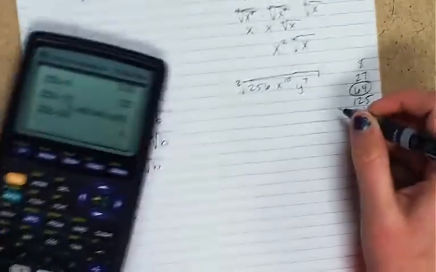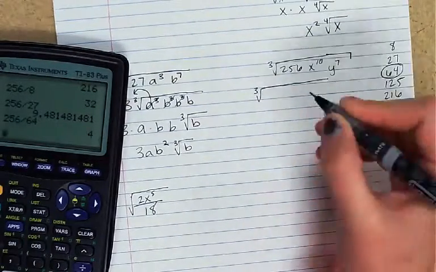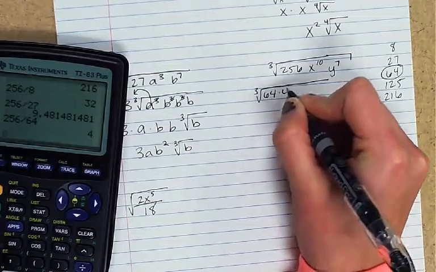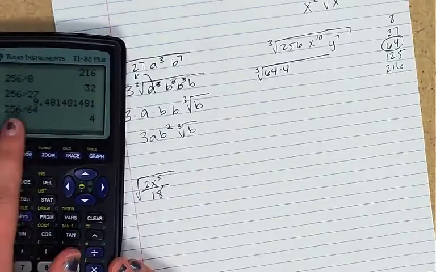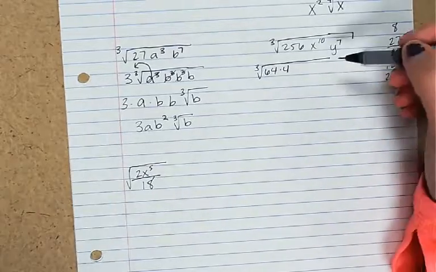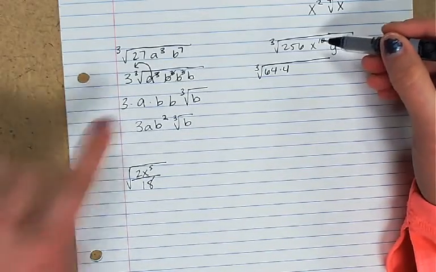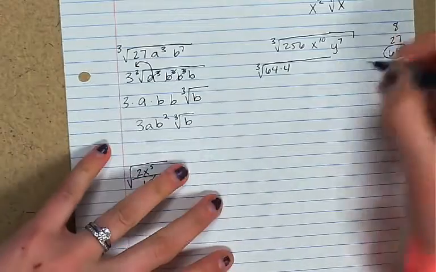Okay, so what that means is we have the cube root of 64 times 4. Because when I did 256 divided by 64, I got 4. So those are the two values I'm going to use. Now, how many groups of 3 can we make for x to the 10th? Because we're cube rooting, you got to pay attention to that number.